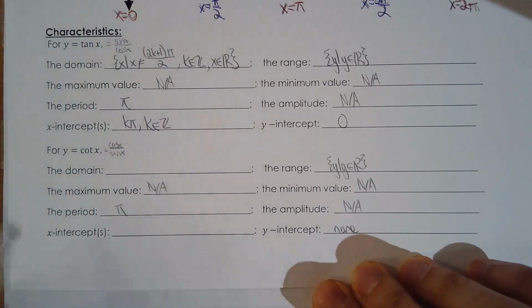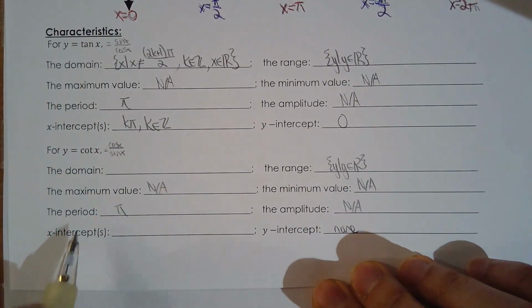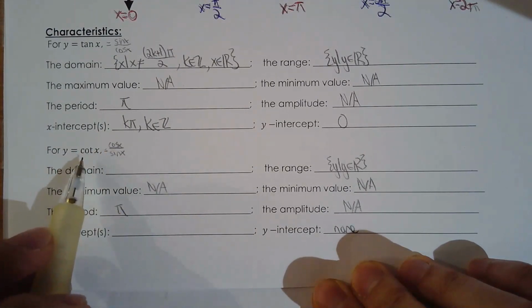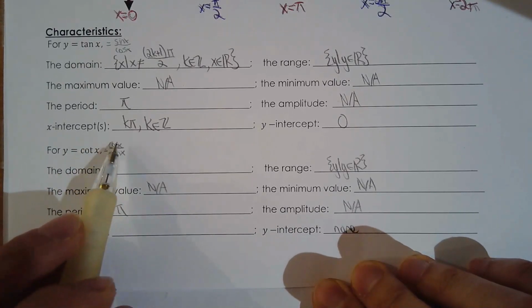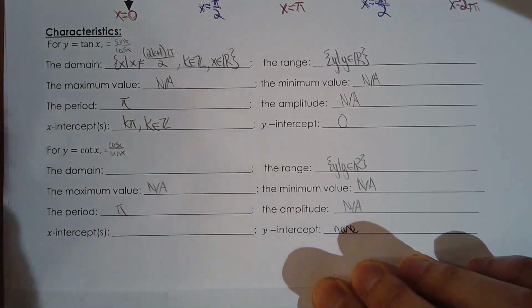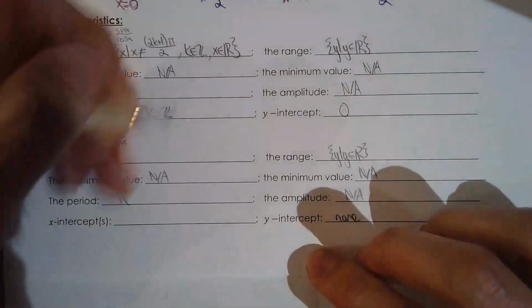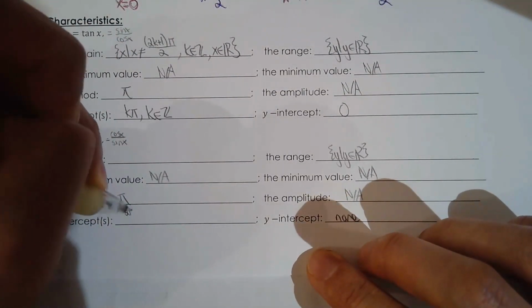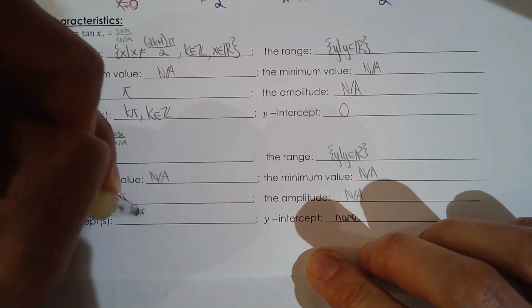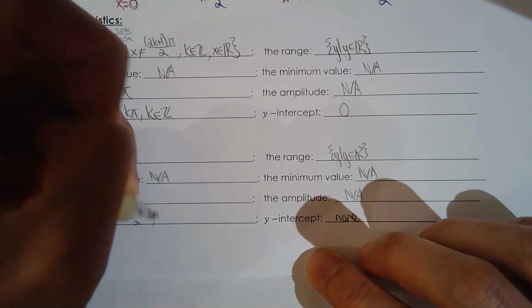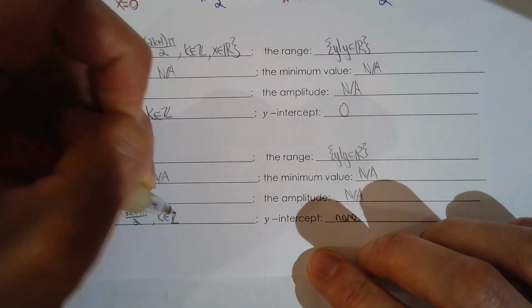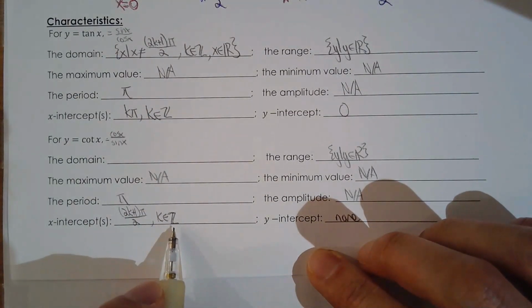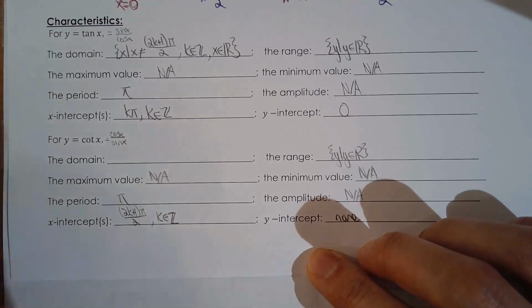So let's do x-intercept again. For what values of x is cotan x equal to 0? Well, cotan x is equal to 0 when cos x is 0. So the zeros of cos x must match up with the zeros of cotan x. So when is cos x 0? Odd multiple of pi over 2. I forgot to mention, double stroke Z is the symbol we use for integers.